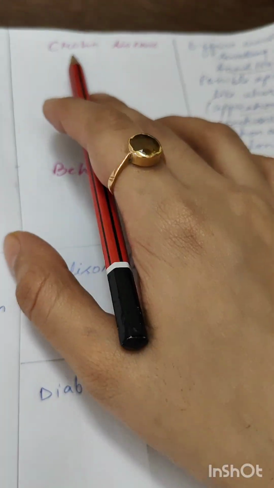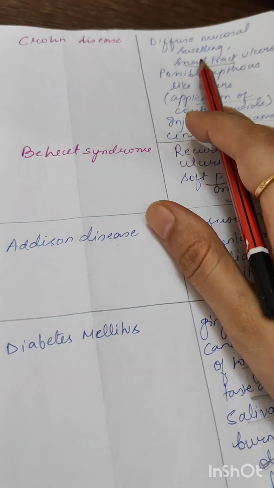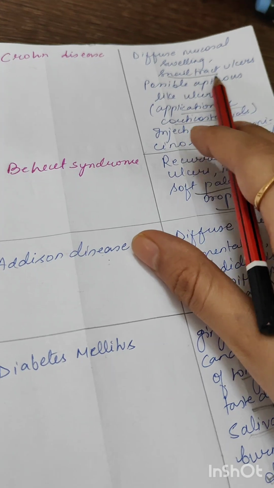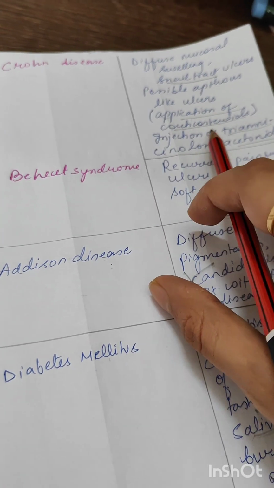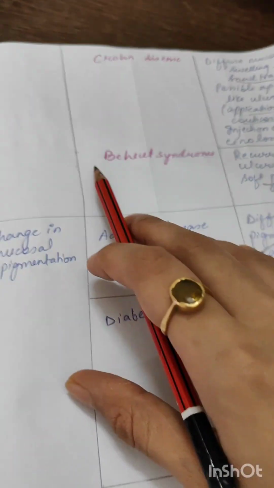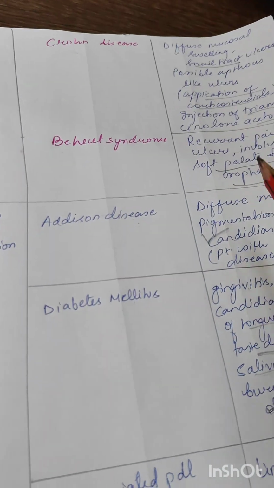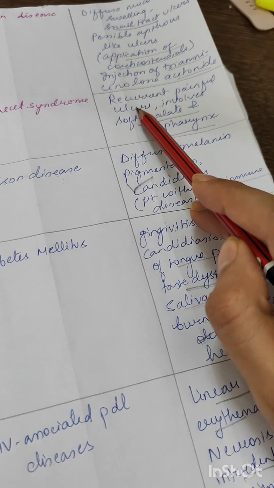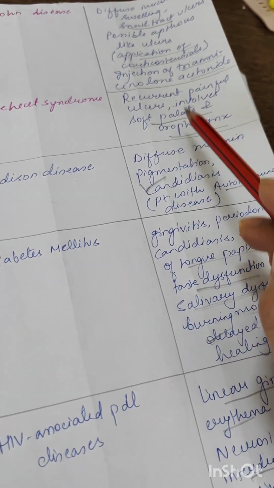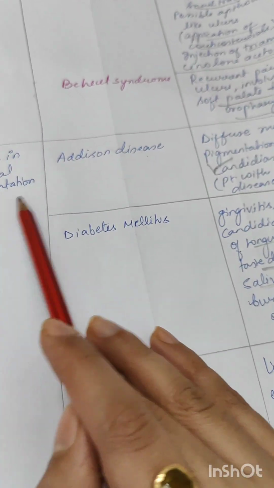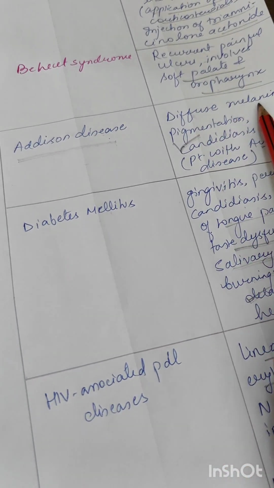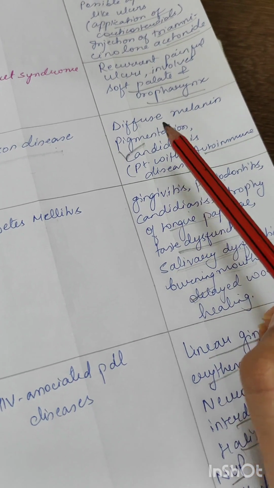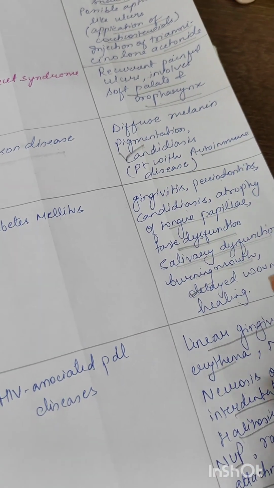Crohn's disease: you should remember snail track ulcer, diffuse mucosal swelling, possible aphthous-like ulcers, application of corticosteroids or injection with triamcinolone acetonide. Next is Behcet syndrome. It is recurrent painful ulcers which involve the soft palate and oropharynx. Then comes the change in mucosal pigmentation, Addison disease. It is a diffuse melanin pigmentation, candidiasis, and the patient is usually immunocompromised.